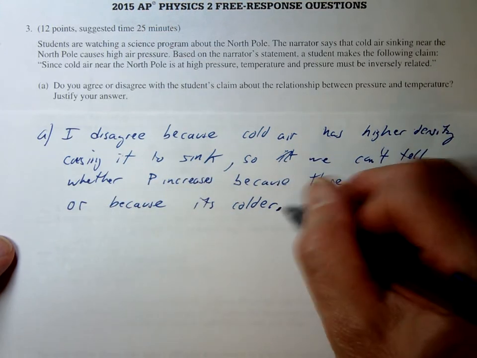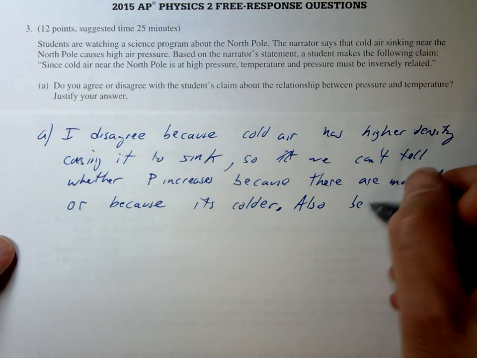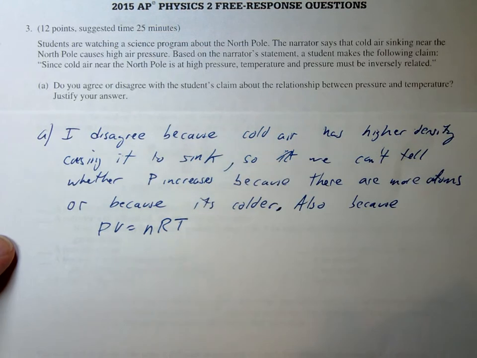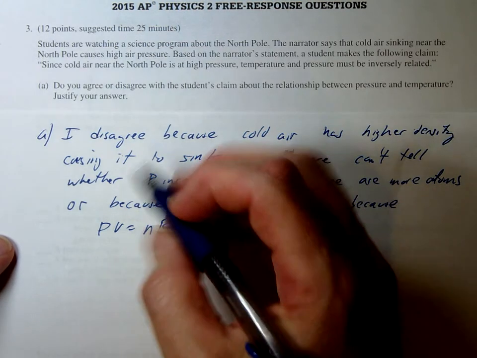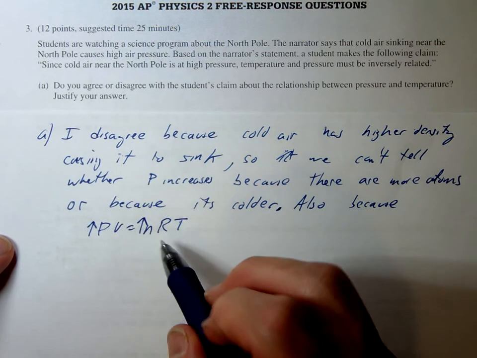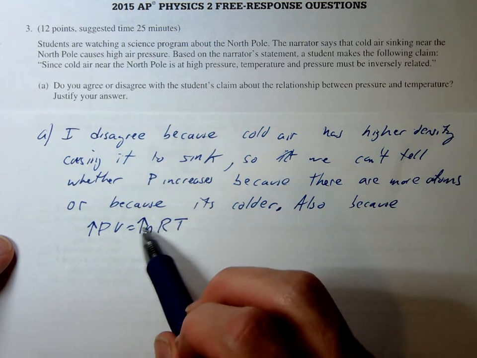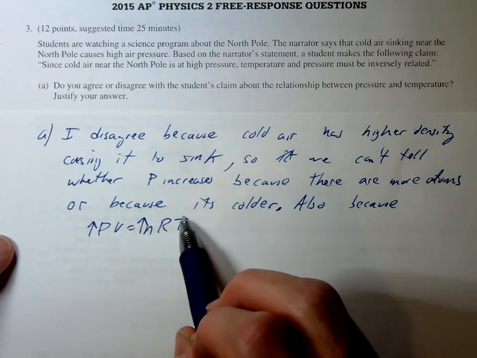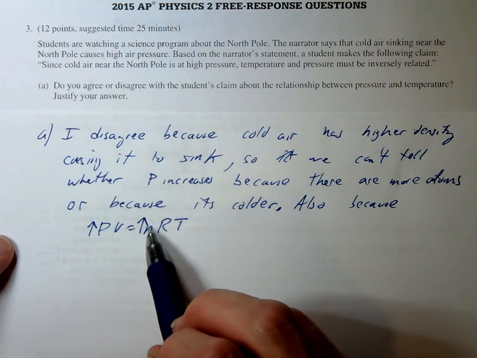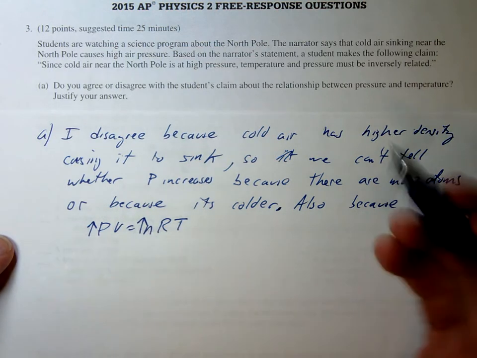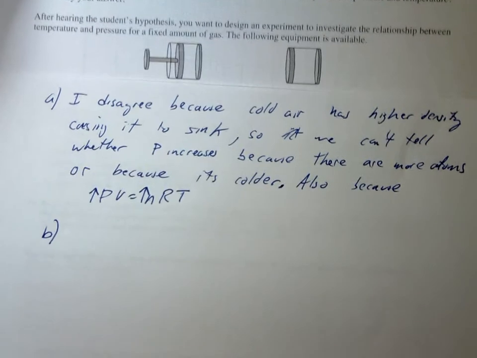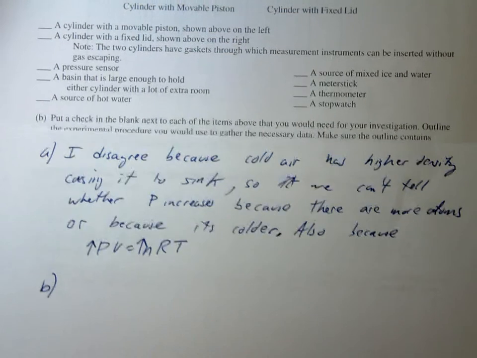I guess if we want to use the equation, we could cover all our bases, right? PV equals nRT. Okay, so I think that as n goes up, our P is going to go up. So we have more atoms here. That's going to be increasing our pressure. And remember, it's not the temperature that's doing this. Temperature is creating the higher density or more atoms, and then that's what's ultimately changing the pressure. But anyways, I think we're going to use the other part of the problem to essentially prove this guy wrong.